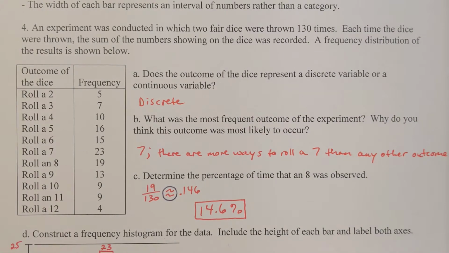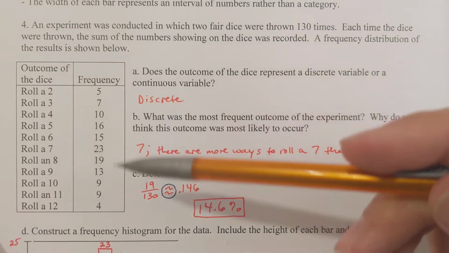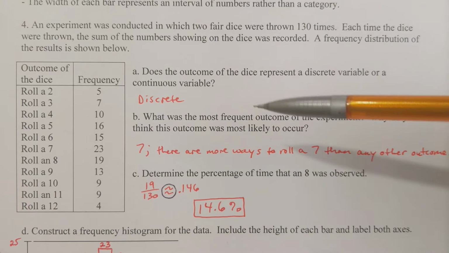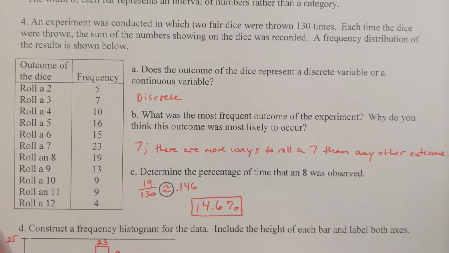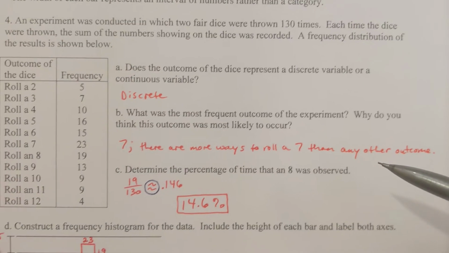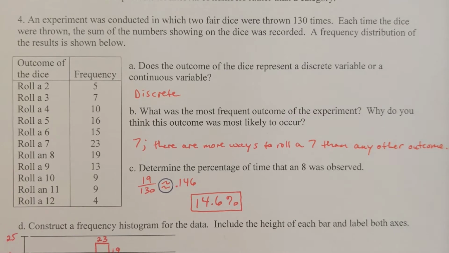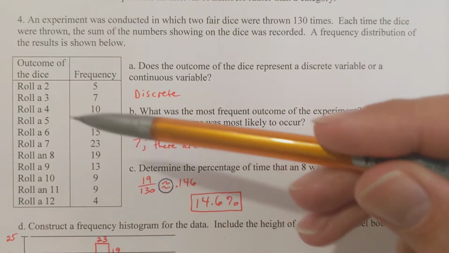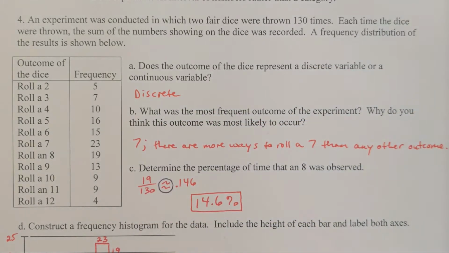Part B, what was the most frequent outcome, and why do you think this outcome was most likely to occur? Well, from the chart here, it looks like a 7 is most likely to occur. That's because there are more ways to obtain a 7 than any other outcome. When you roll a 7, you can roll a 1 and a 6, a 2 and a 5, a 3 and a 4, a 4 and a 3, a 5 and a 2, or a 6 and a 1. So there are 6 ways that you can roll a 7. That is more than any other outcome on the pair of dice.